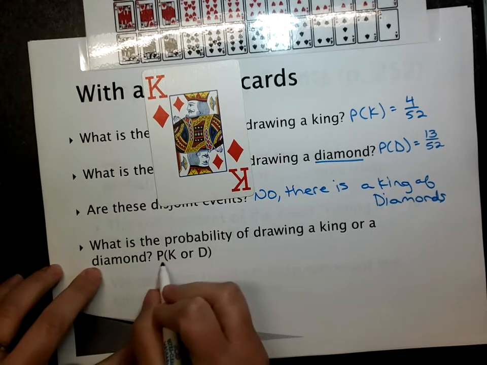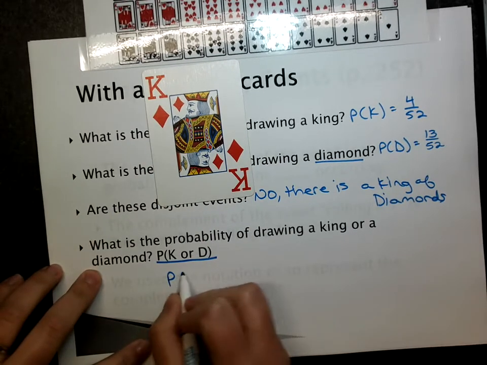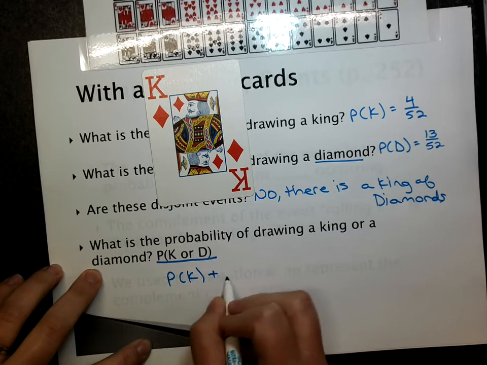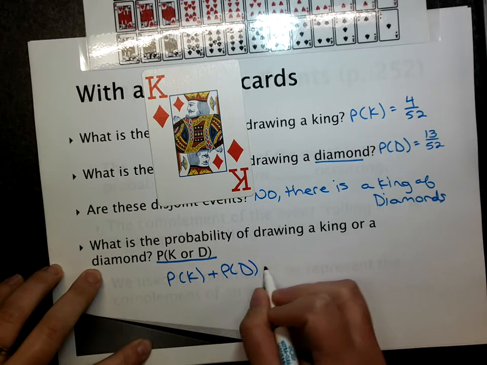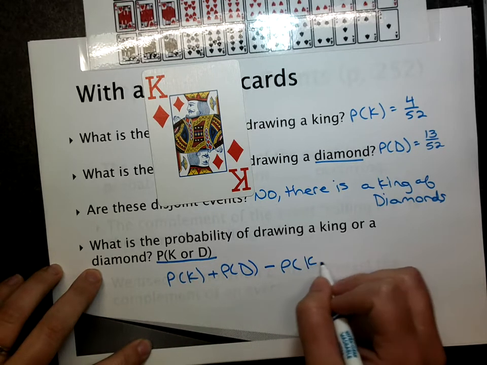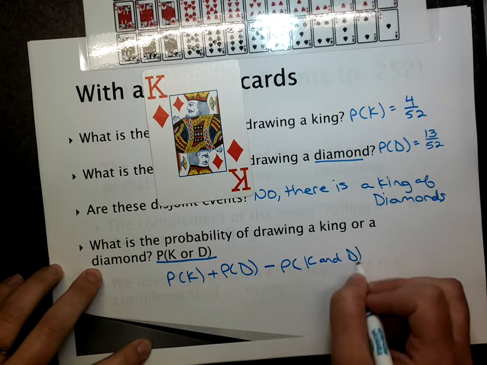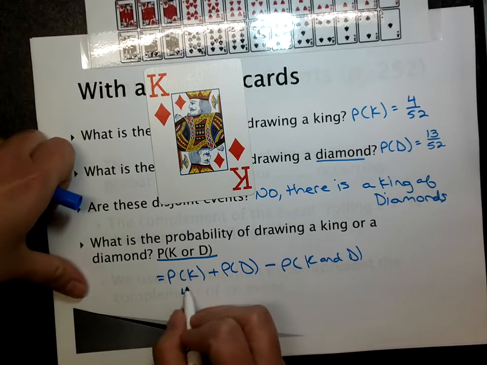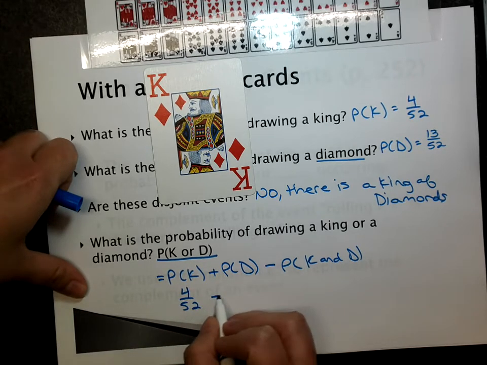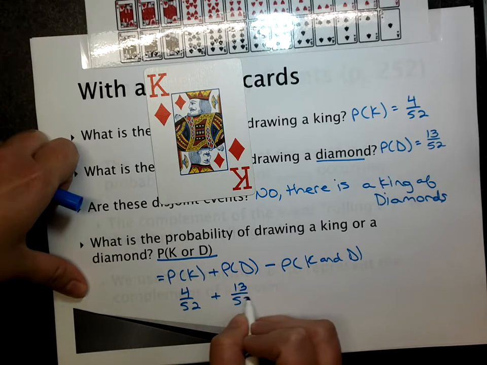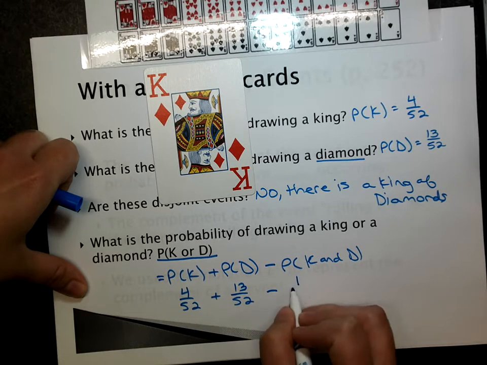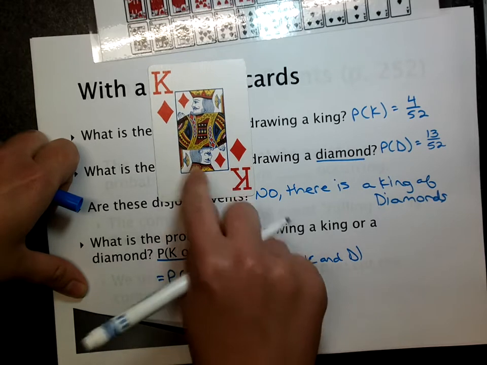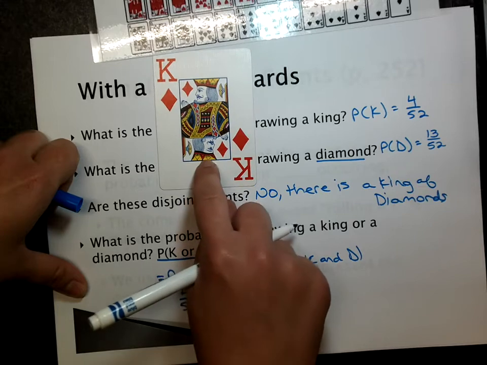So the probability of getting a king or a diamond will be the probability of getting a king plus the probability of getting a diamond minus the probability of getting a king and a diamond, and that will give us the probability we want. So 4 out of 52 kings plus 13 out of 52 diamonds minus 1 out of 52, which is the one we counted twice, the king of diamonds.